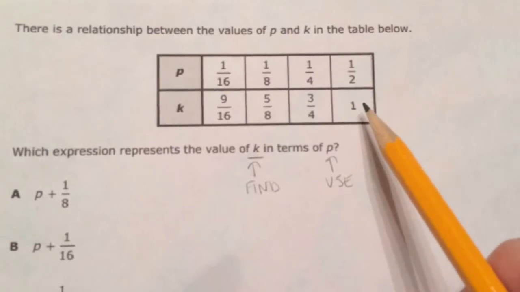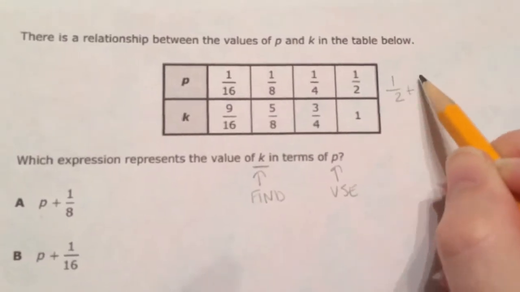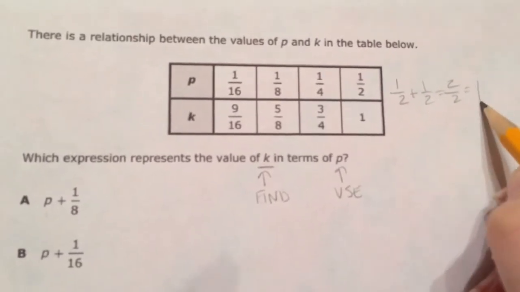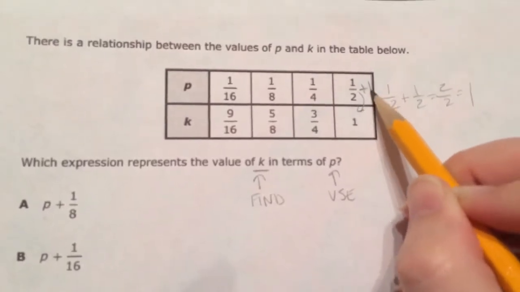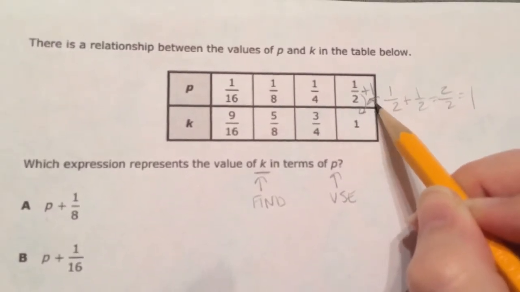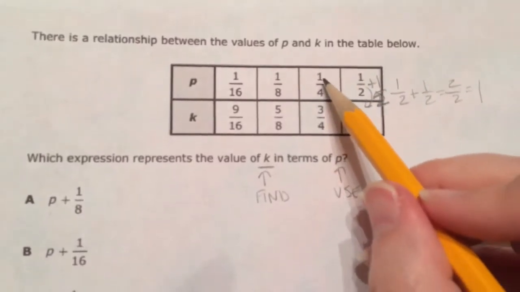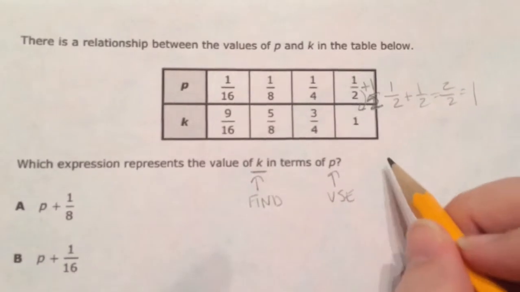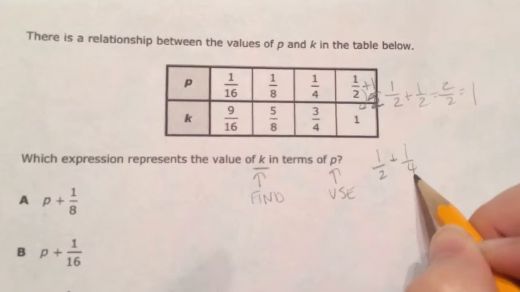I know that 1/2 plus 1/2 gives me 1 whole, right? 1/2 plus 1/2 gives me 2 halves, which is 1 whole. So I know that I can add 1/2 to this, and that makes that work. All right, well, let's think about this. If I add 1/2 to 1/4, will that give me 3/4? Well, let's look. 1/2 plus 1/4.